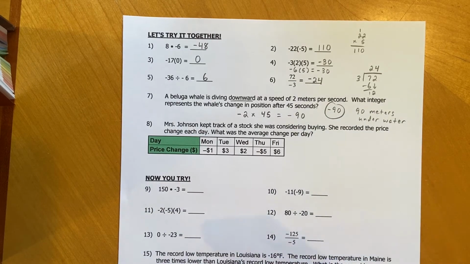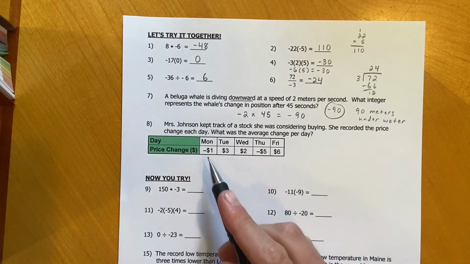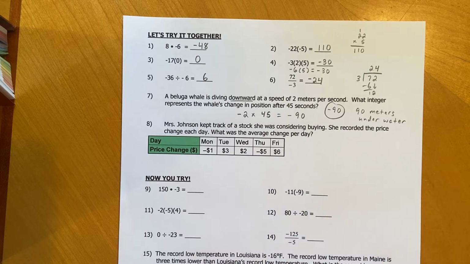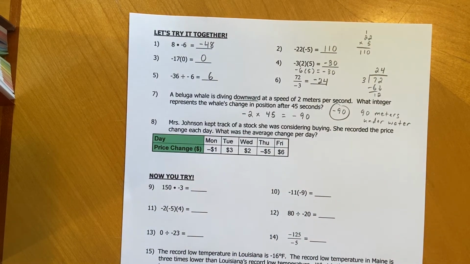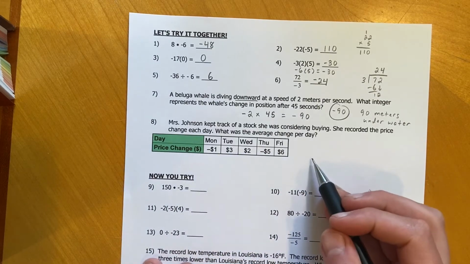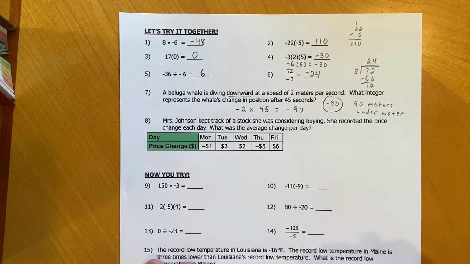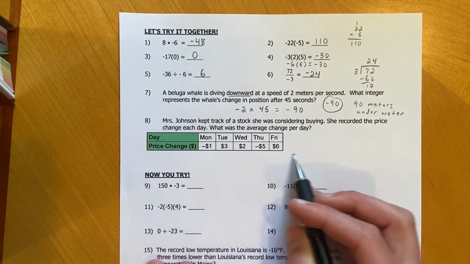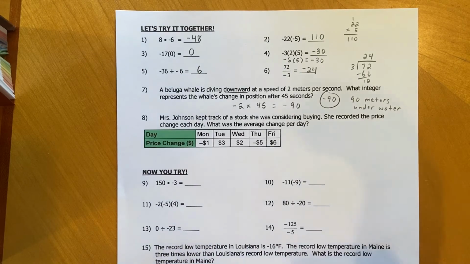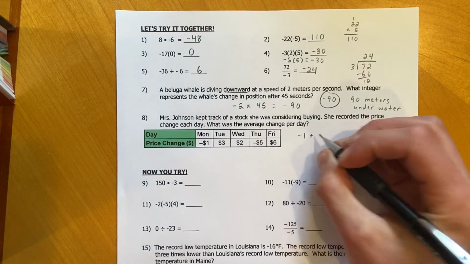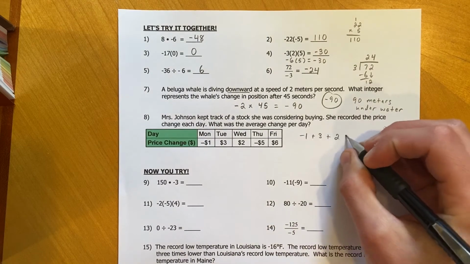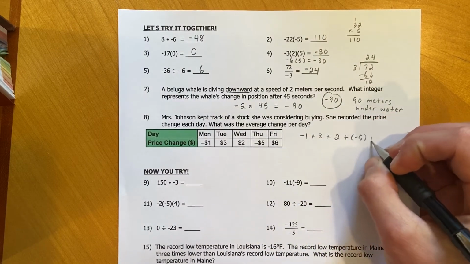And what we have here is an example where Mrs. Johnson has this stock, and you can see the price of the stock changing throughout the week. So we want to figure out what the average change is for each day. And if you recall, we did mention it earlier on in the year, but the way that we figure out what an average is, we take the sum of all of the values and divide by how many there are. So we first have to add all of the different stock price changes throughout the week. So we're going to add -1, +3, +2, plus a -5, +6.